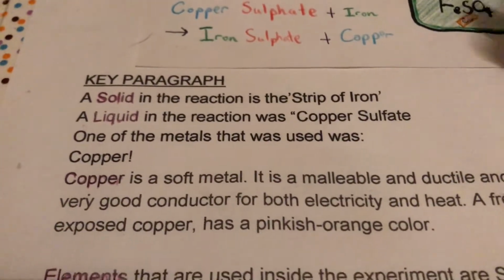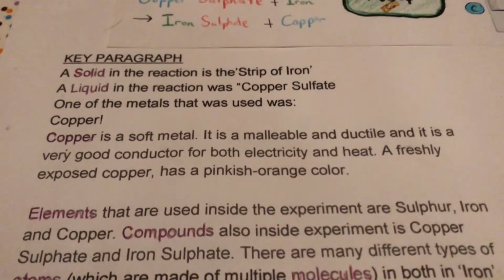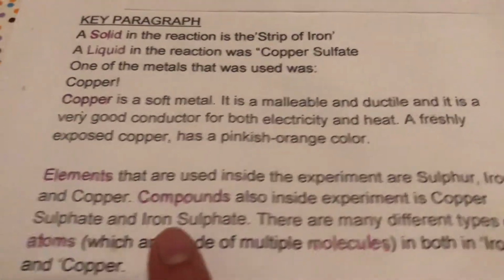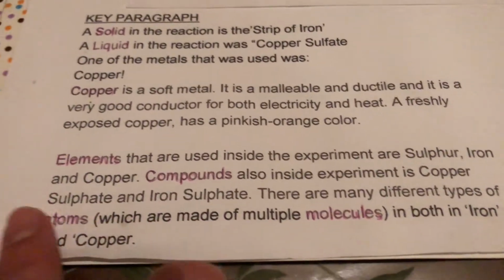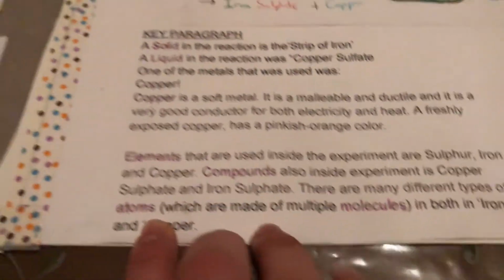And so this is just me writing my paragraph. I didn't have to really talk about copper's properties, but I did anyway. And that is basically me. And that is just me filling out all the criteria that I needed to do.